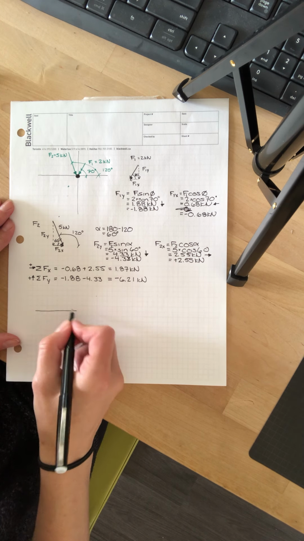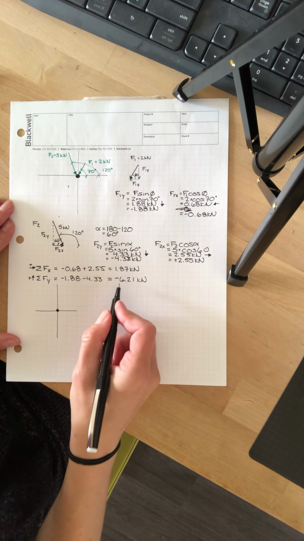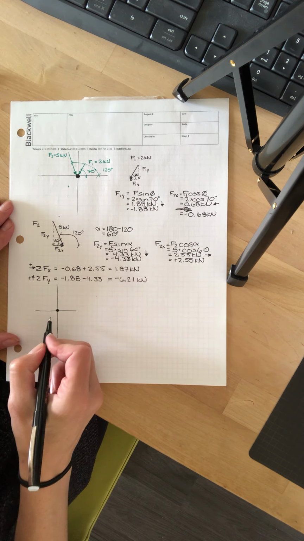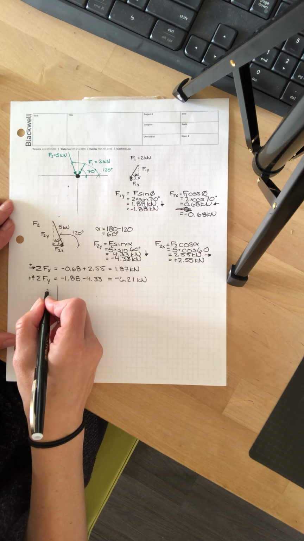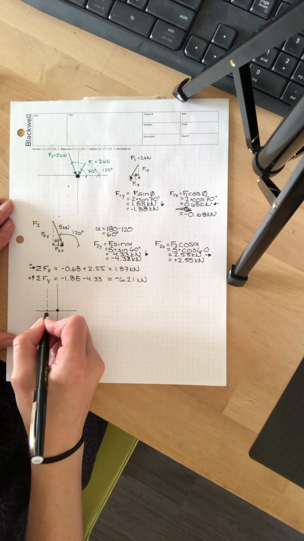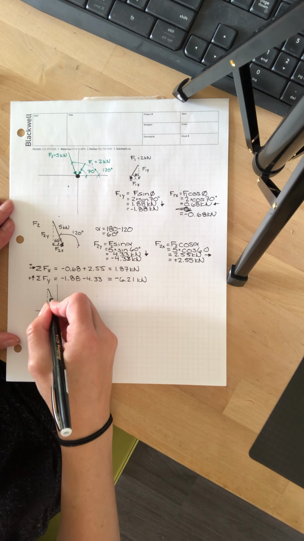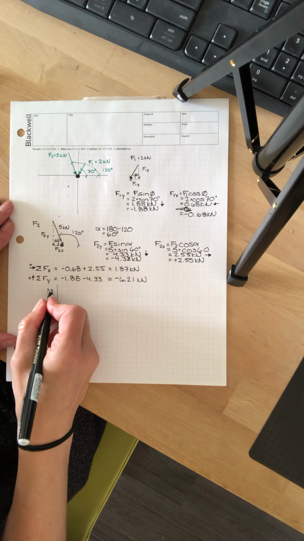I can redraw this now. Here's my global system. I have something that is going downwards for y and this way for Fx. So let's just draw our x and y components to help us draw what our resultant is.